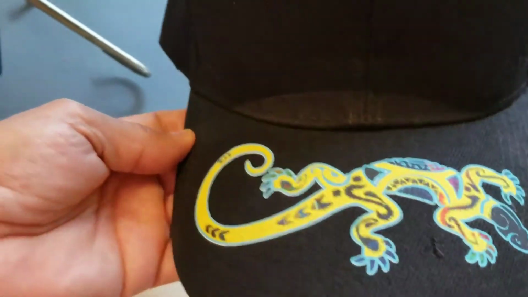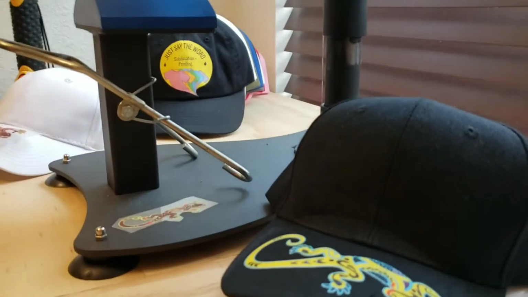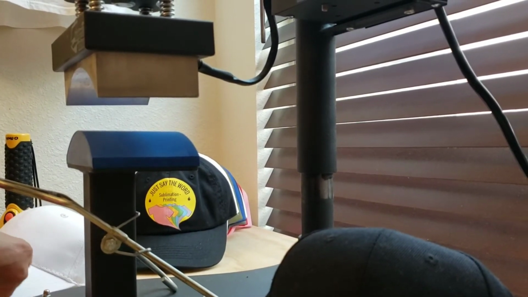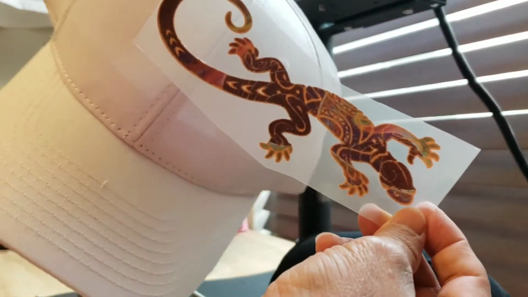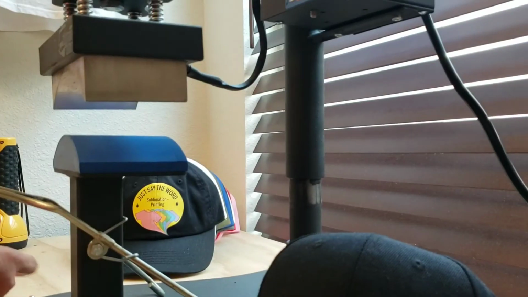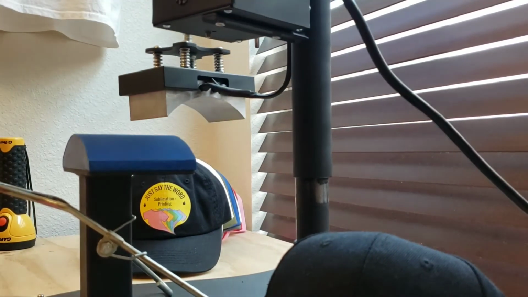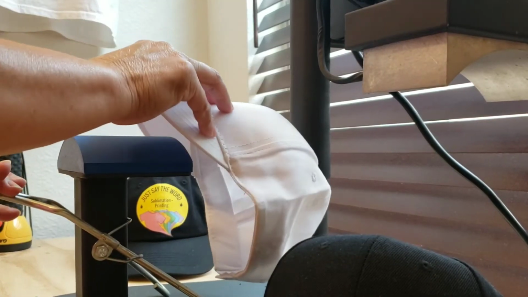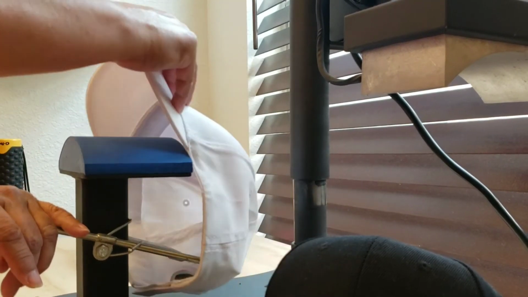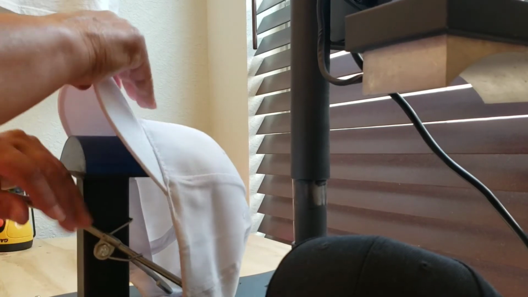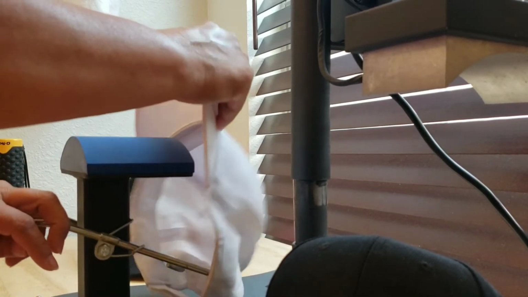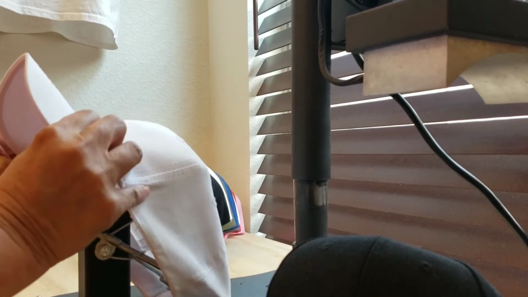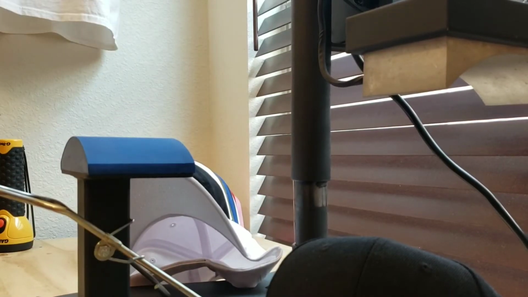Okay, so there's that part. There's the bill part. So next, I'm going to do a white cap, and I'm going to do orange on the front. Actually, it's better this way. This time I'm going to use the little mechanism at the bottom. I may not use it because there's room at the bottom. I have a solution for that.